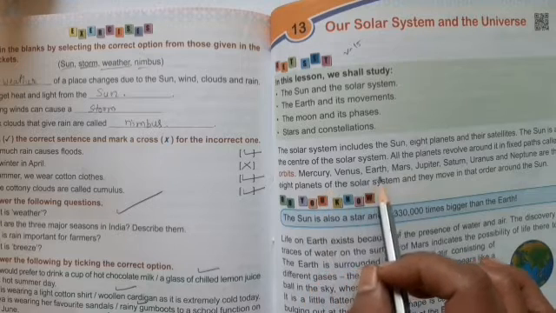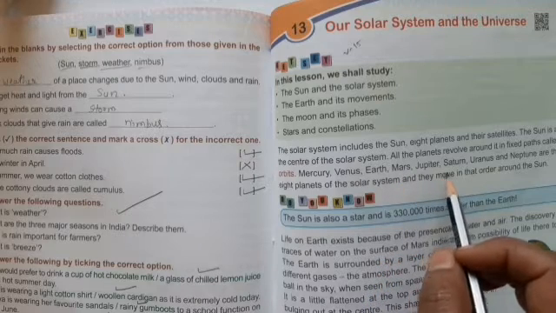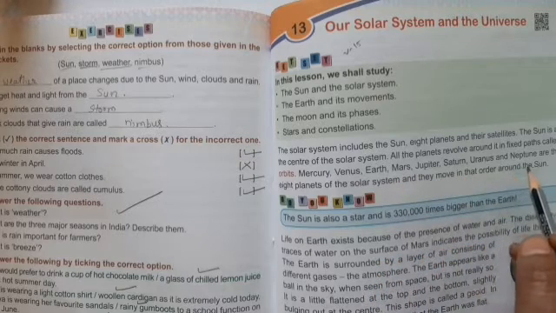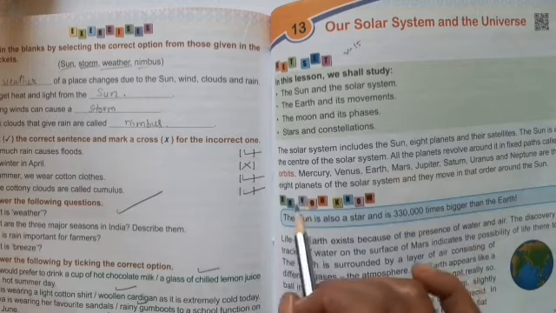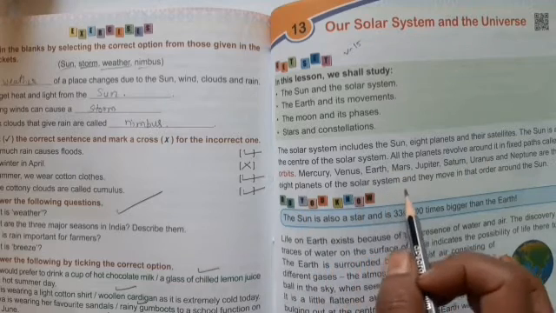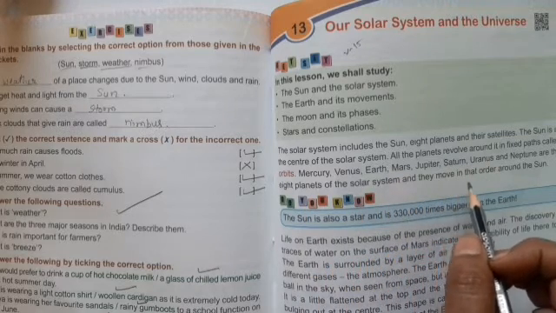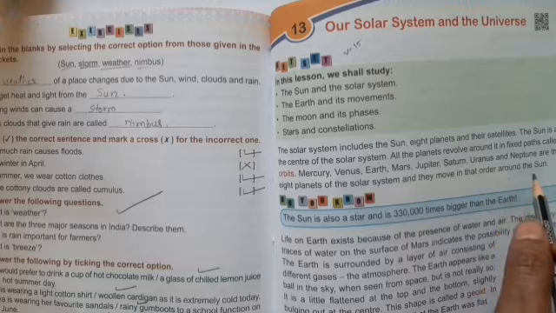Mercury, Venus, Earth, Mars, Jupiter, Saturn, Uranus and Neptune are the 8 planets of our solar system, and they move in this order around the sun.